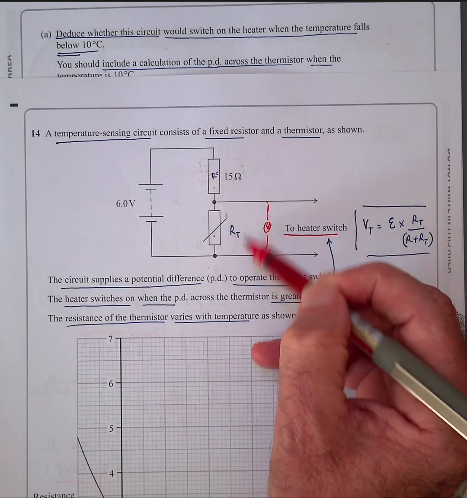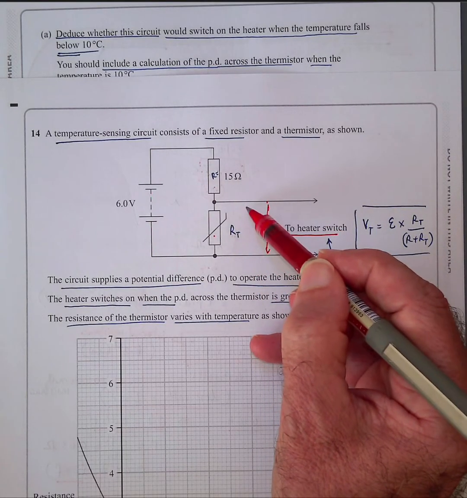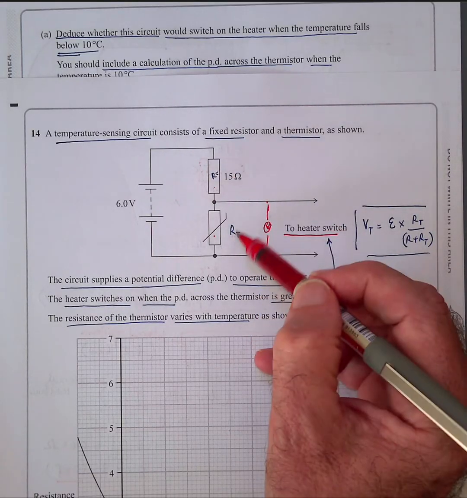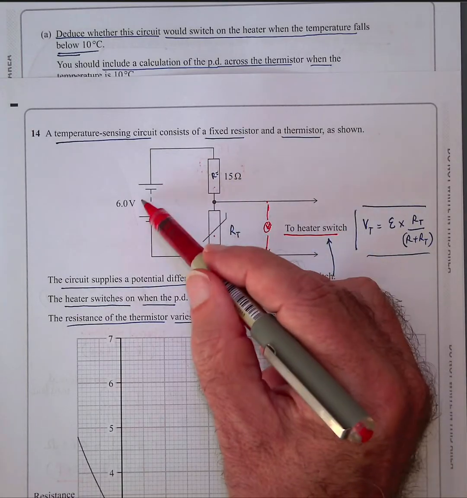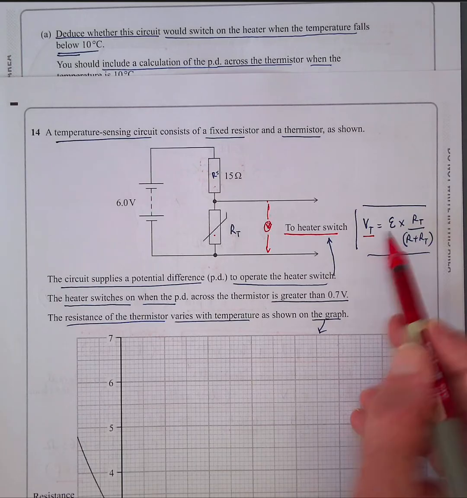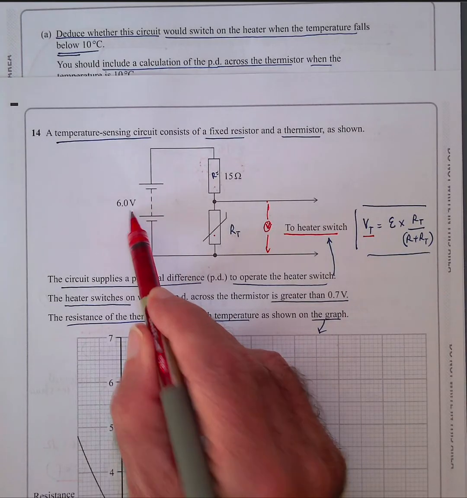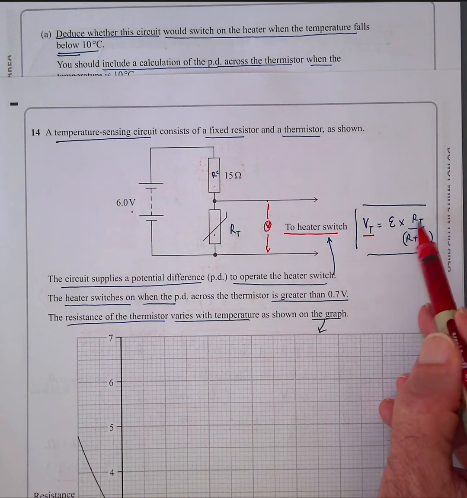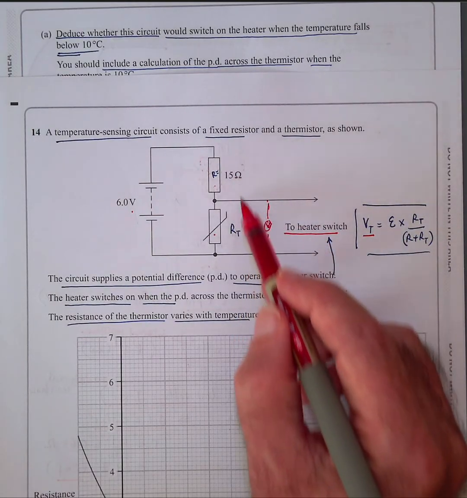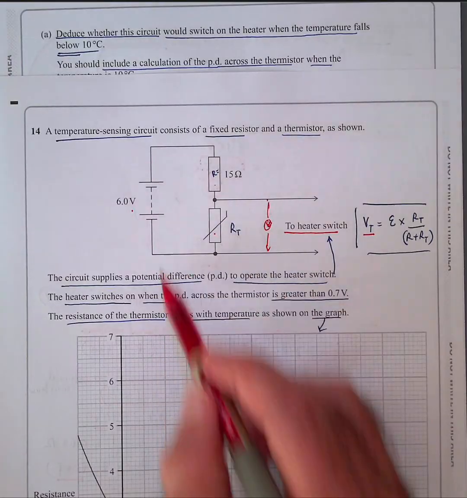So it's basically this share, this will take 2/17 of the total voltage. Because remember, the ratio of the resistances is equal to the ratio of the voltages. So the voltage at T is equal to the EMF, which is this, multiplied by the resistance across here, divided by the total resistance, which is across the whole 6 volts.